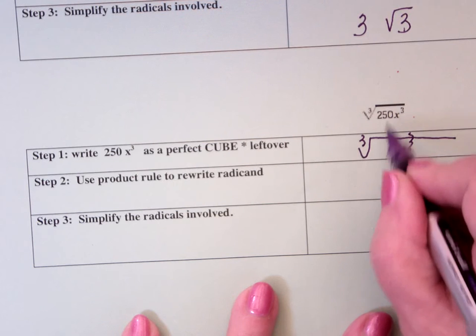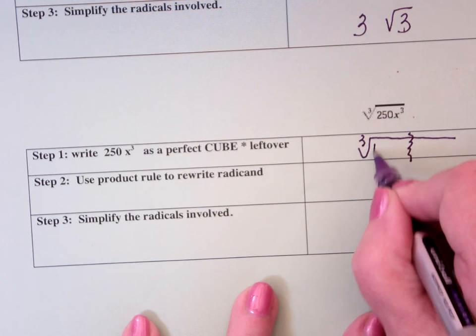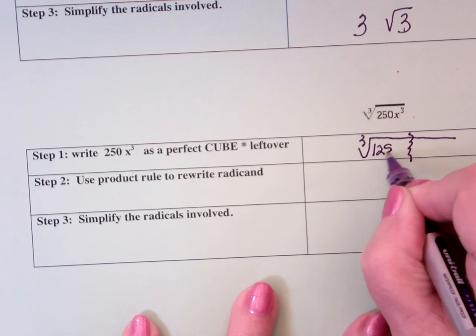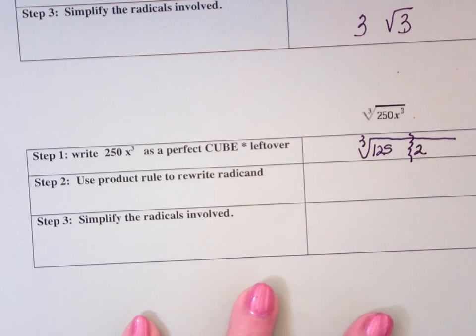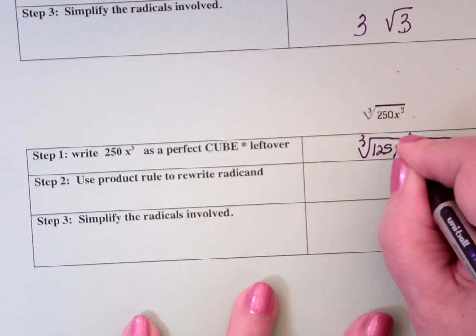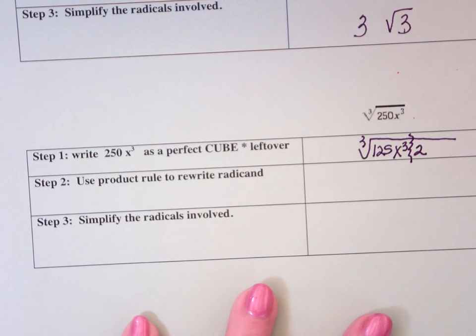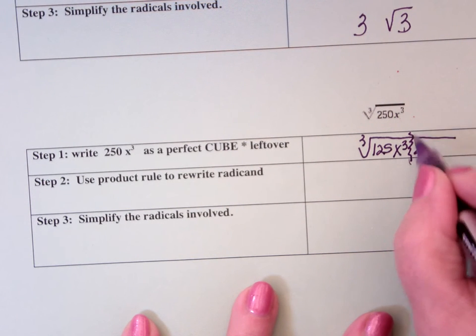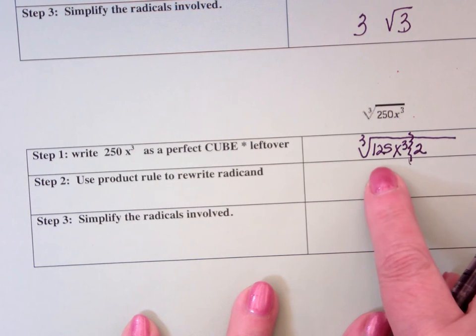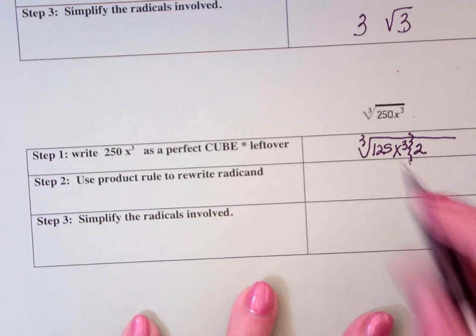The cube in 250, if you remember, is 125, and the leftover is 2, and x cubed is a cube, so it's 125x cubed. And now across this line, this is the cube part, and that's the leftover.